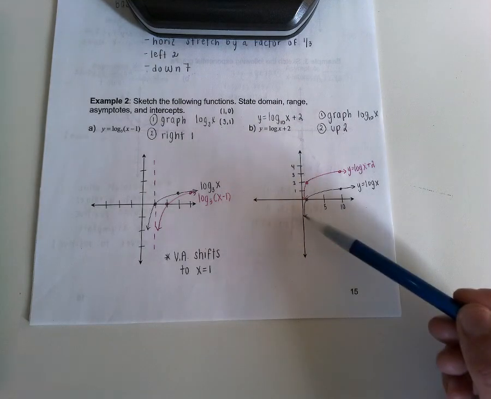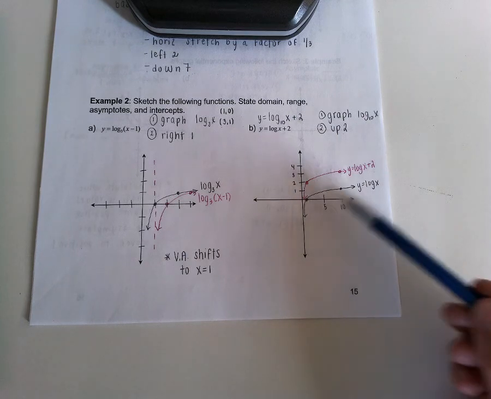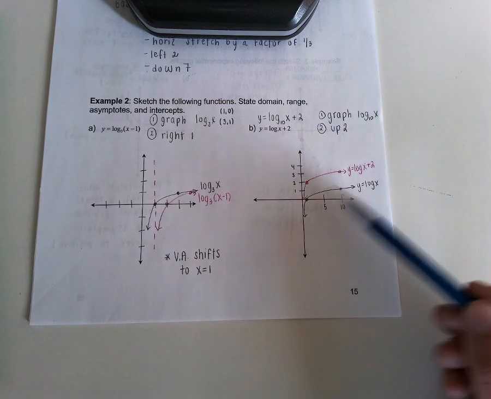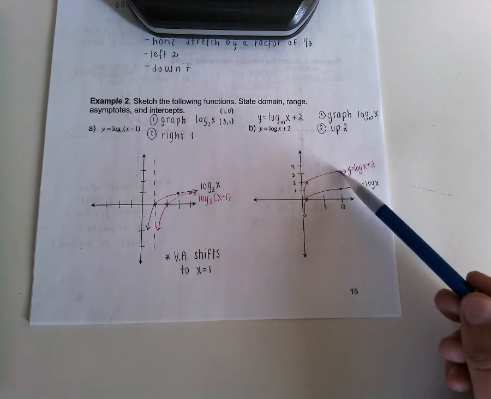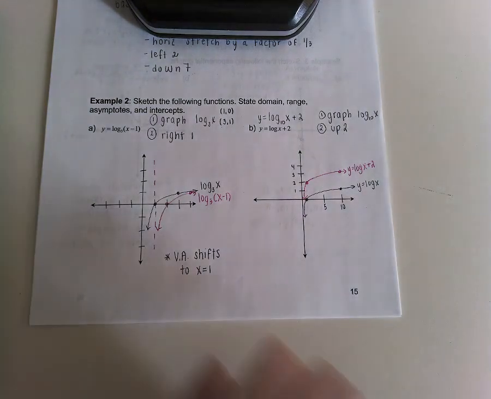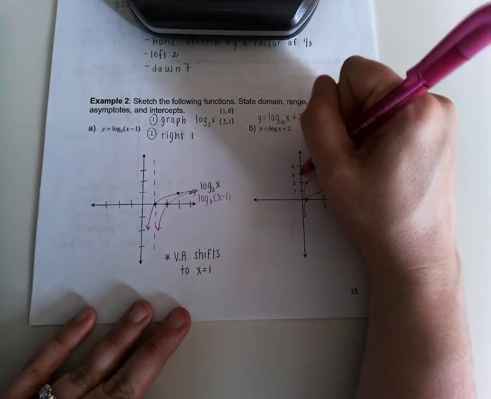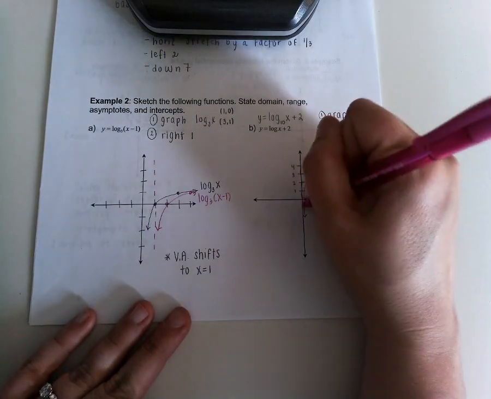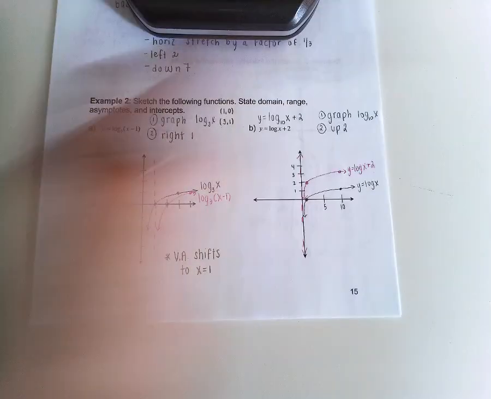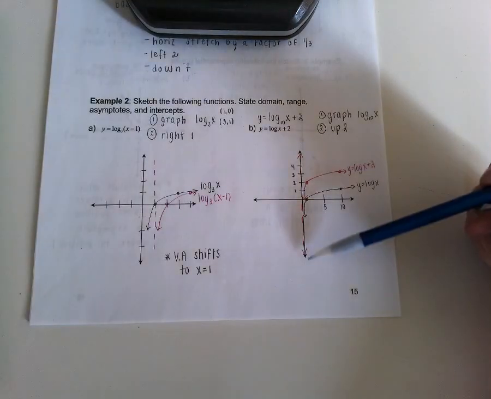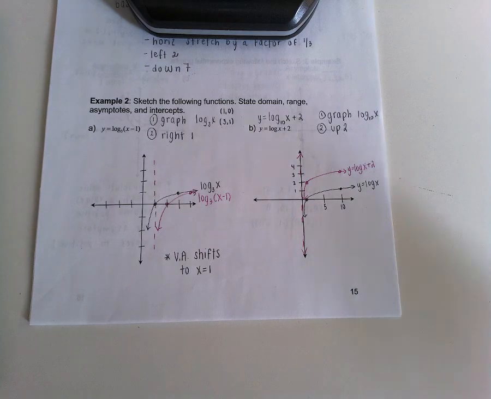So I've drawn (1, 0), (10, 1). And then I've just moved these up 2 and up 2. Again, for some reason, I've missed drawing in a lot of vertical asymptotes. So please make sure you add those to your notes. Here, the vertical asymptote did not move at all.